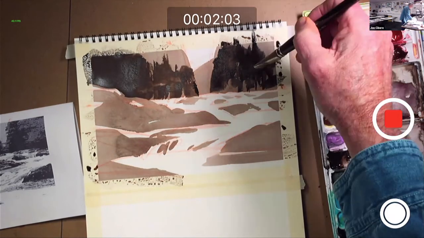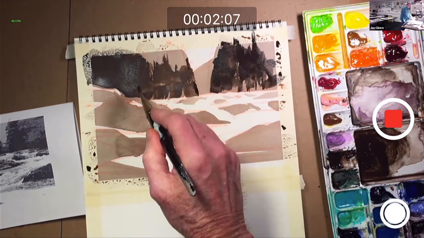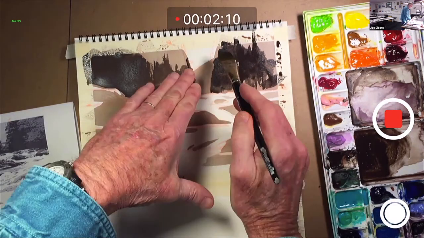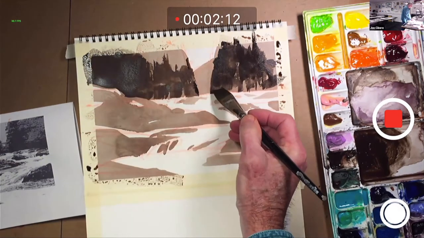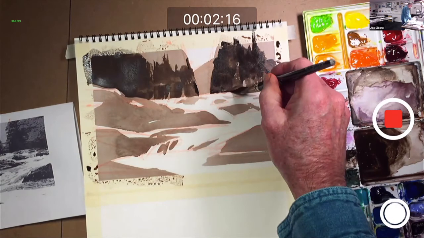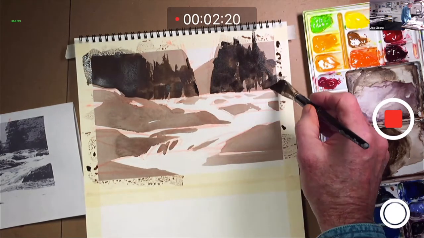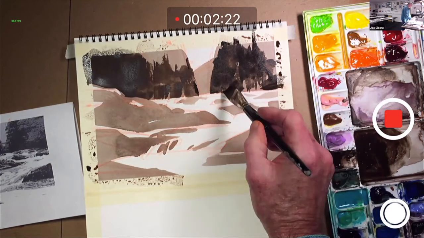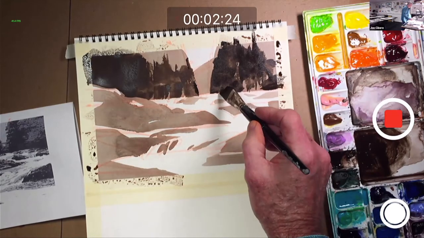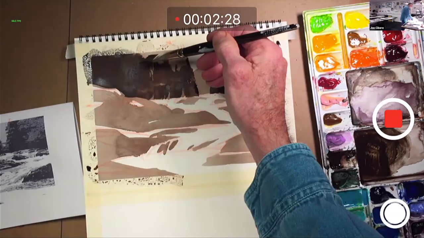Now this gives me an opening here just by doing that little value change that otherwise I wouldn't have if I'd followed this reference too closely and I didn't create something as opposed to copy something.